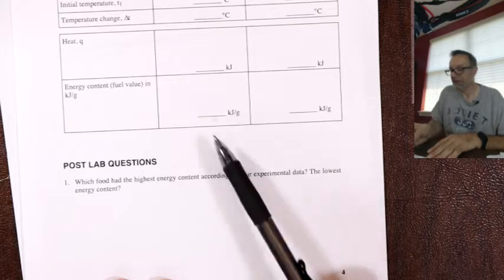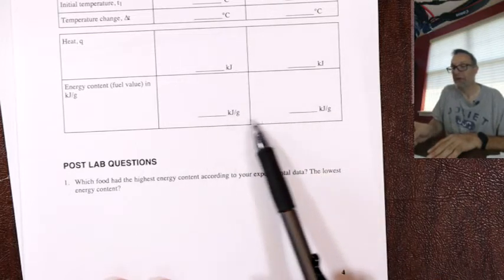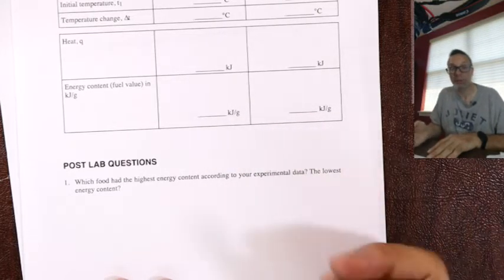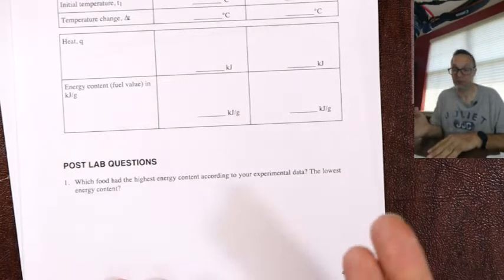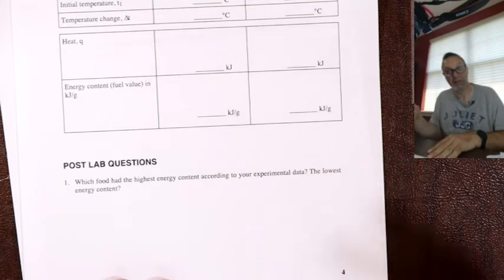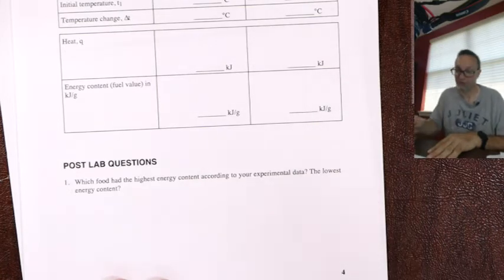So when you write this, you'll have big numbers and small numbers down here at the bottom, right? So just tell me in words what the biggest is with the value, okay? In science, we always back up our argument with numbers if we can, okay? So the highest was this one, it had this many kilojoules per gram. The lowest was this one, so many kilojoules per gram.